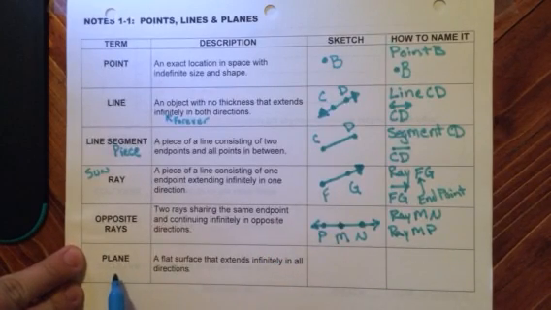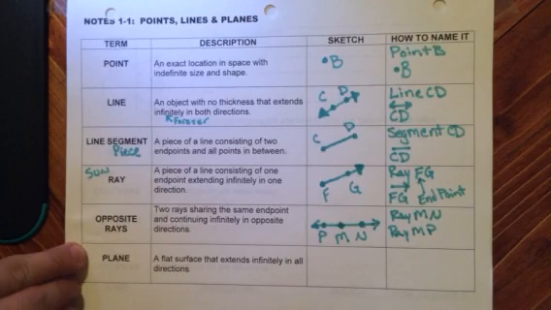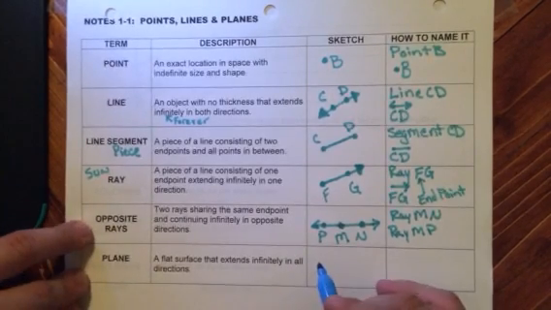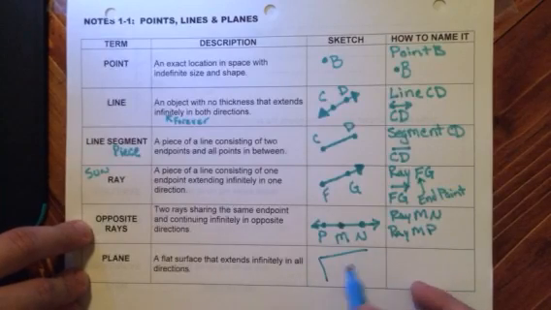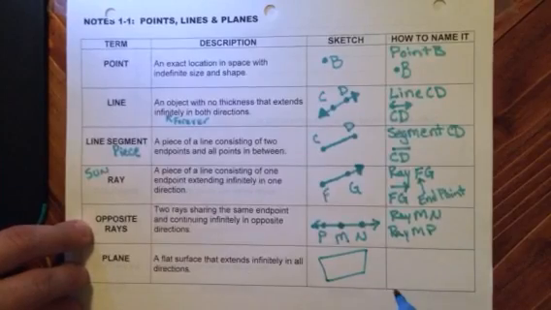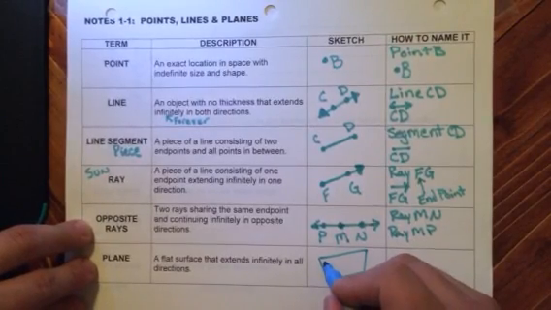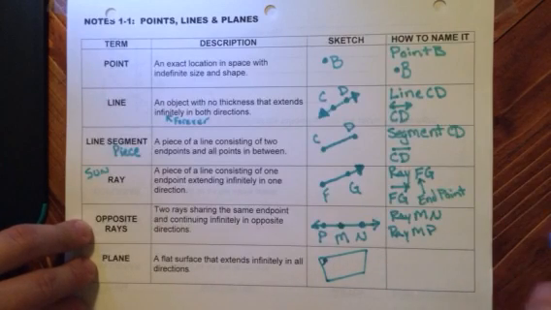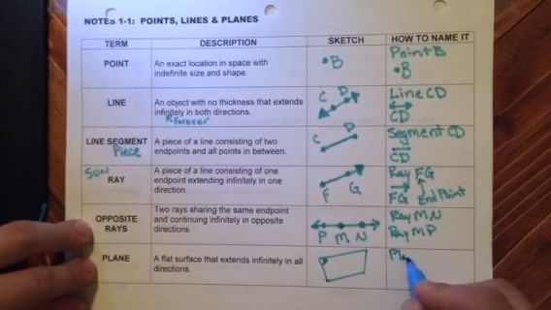A plane is a flat surface that extends infinitely in all directions. We have a hard time describing a plane in our world, but we always show it represented as a box, usually as a parallelogram. A lot of times you'll see a letter, like letter P, up there in cursive in the corner. That could be called plane P.